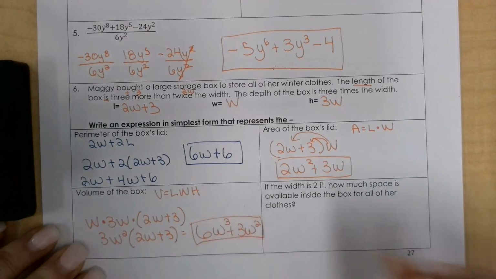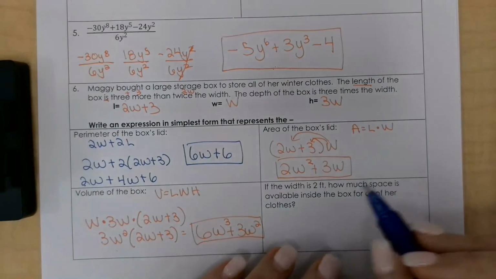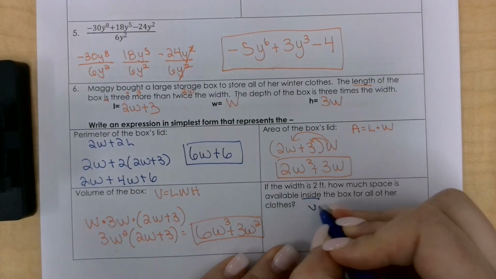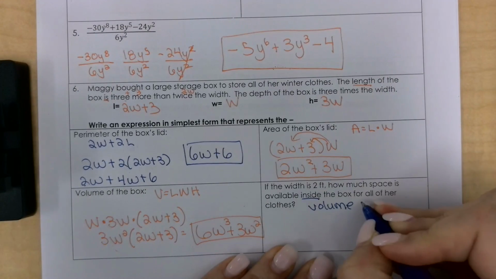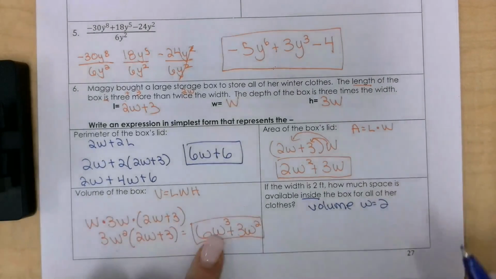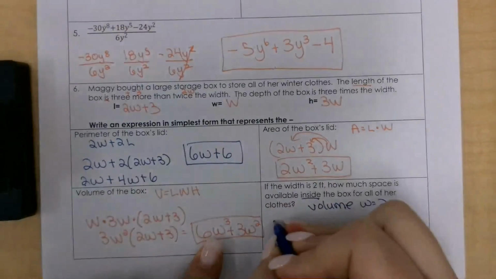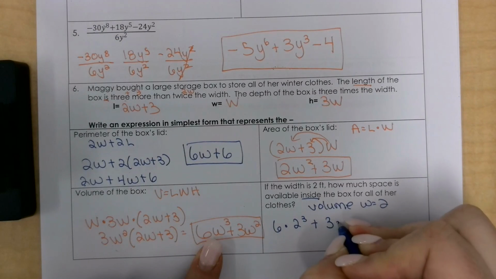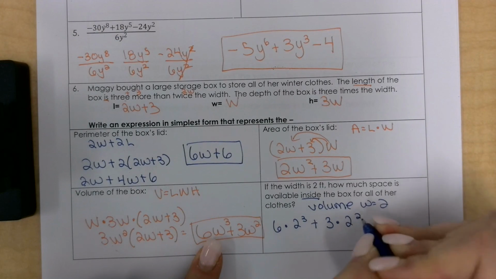Alrighty, I have about 30 seconds before this video ends. How much space is available inside? So we're thinking volume. So w equals 2. I'm going to look here. So 6 times 2 cubed plus 3 times 2 squared.